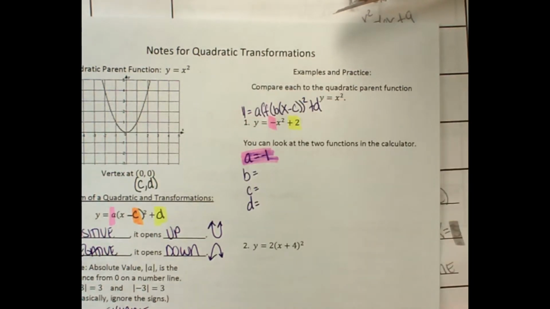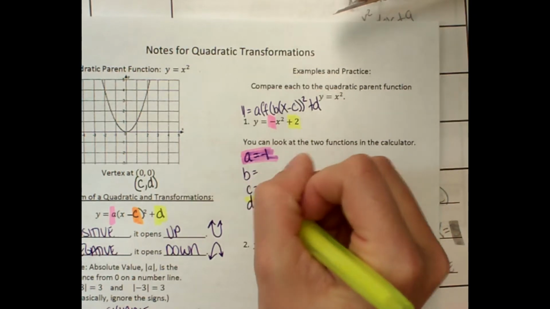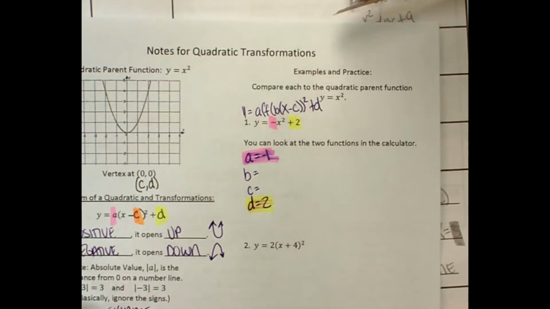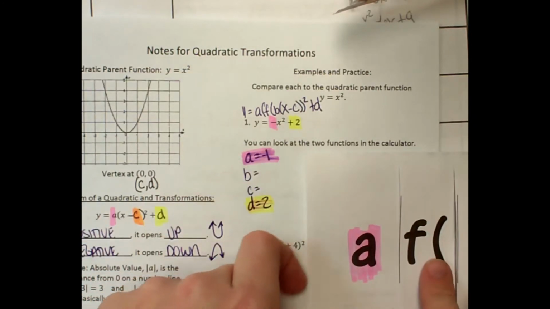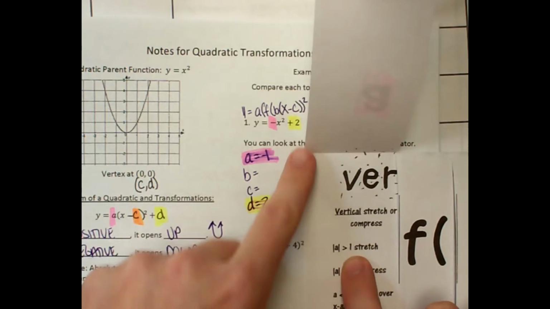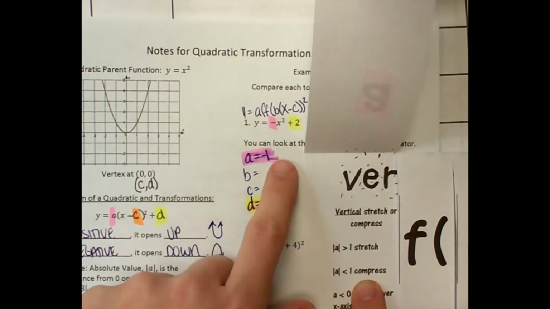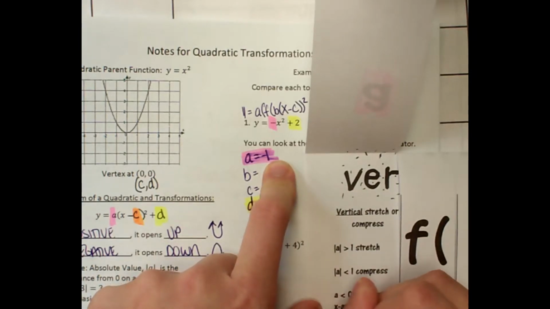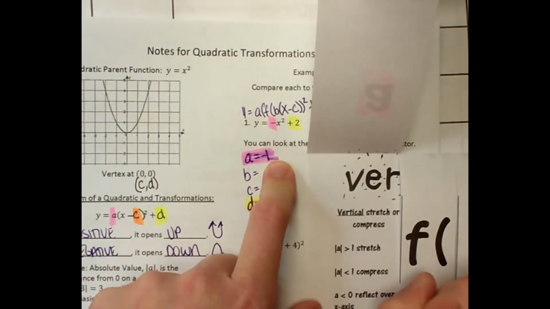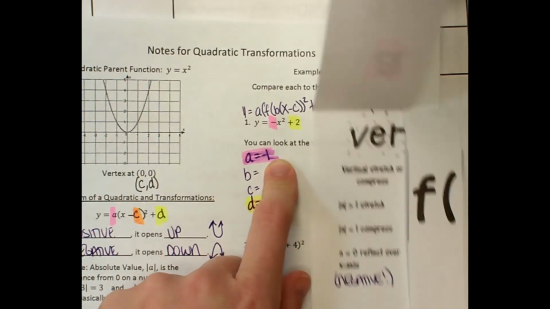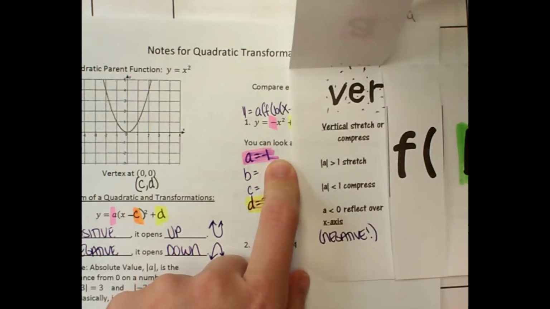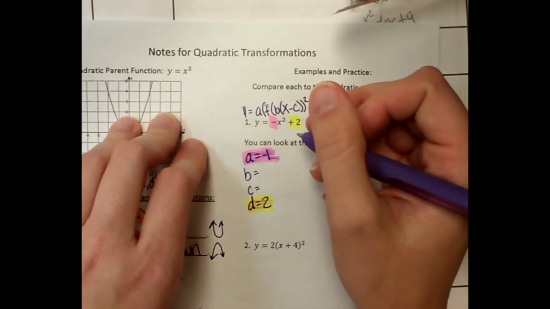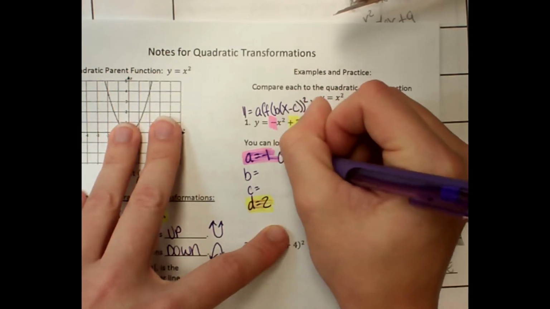And then the only other one I highlighted is my D. It's a +2. So what do these mean? Well, if we lift up our A flap, if it's a -1, so we don't have a stretch or compress because it is 1, but it's a negative. So right here, if we write negative, it reflects over the x-axis. Sorry, I guess it would help if you could see. If it's a negative, it reflects over the x-axis. So in this case, it's going to open down.